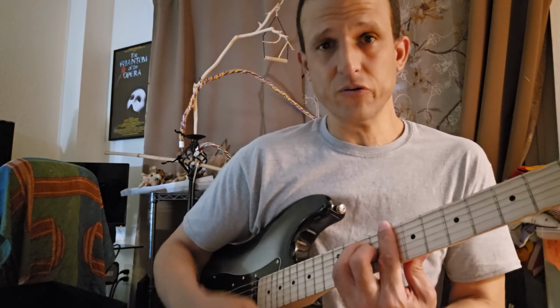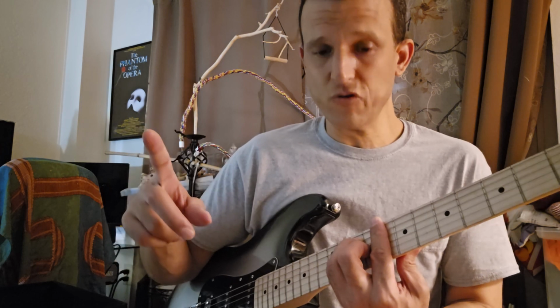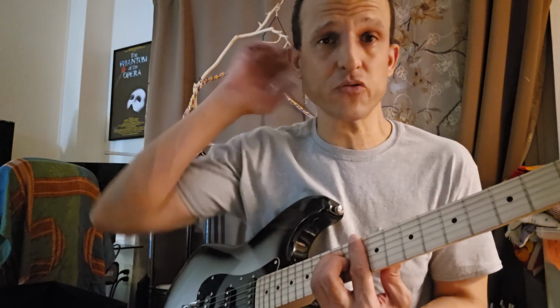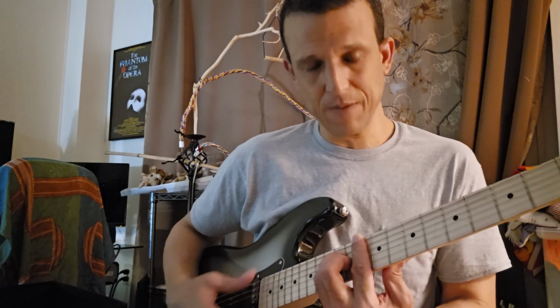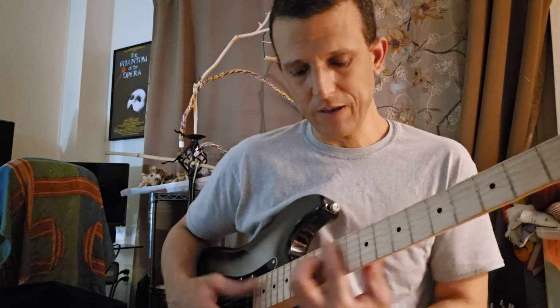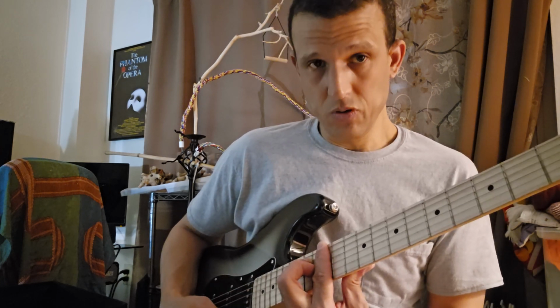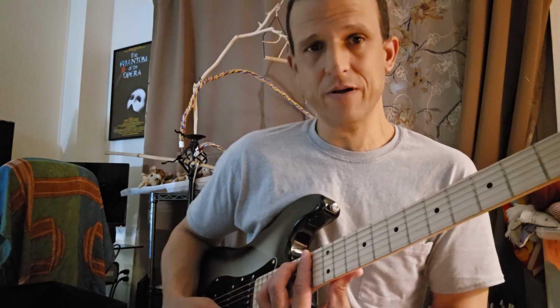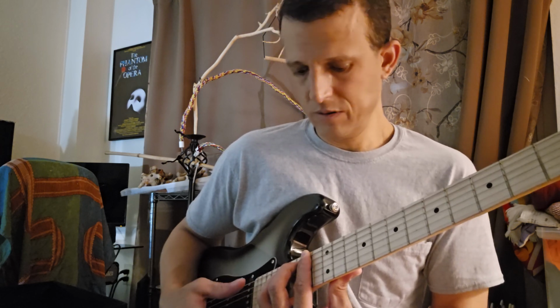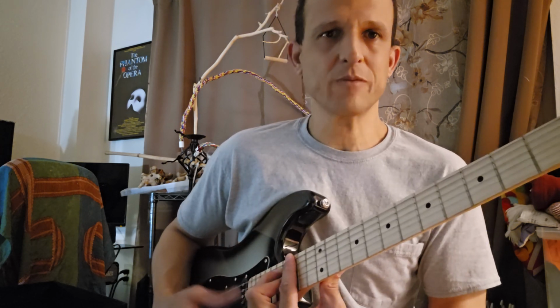C is the 4th degree of G major, and once again, it has to be a major chord. D is the 5th degree. 1, 4, and 5 is always major. 2, 3, and 6 is always minor. So once again, it has to be major. D major, right? And then E minor, 6th chord. 7th chord, minor 7, flat 5. And then G major again.